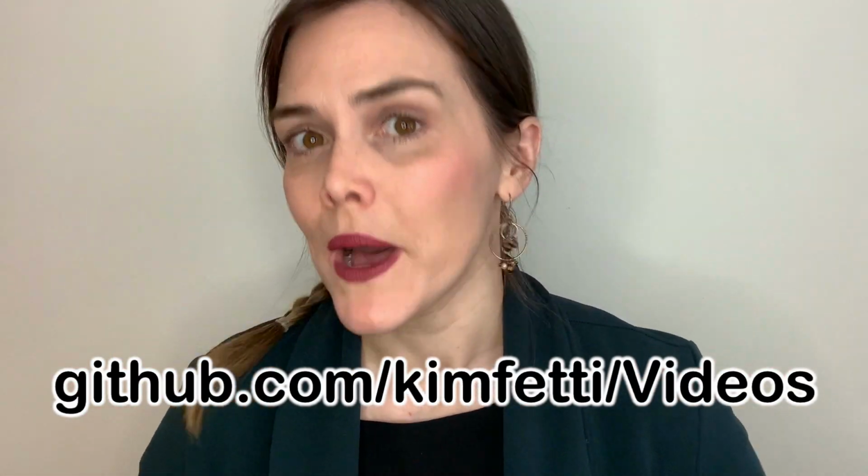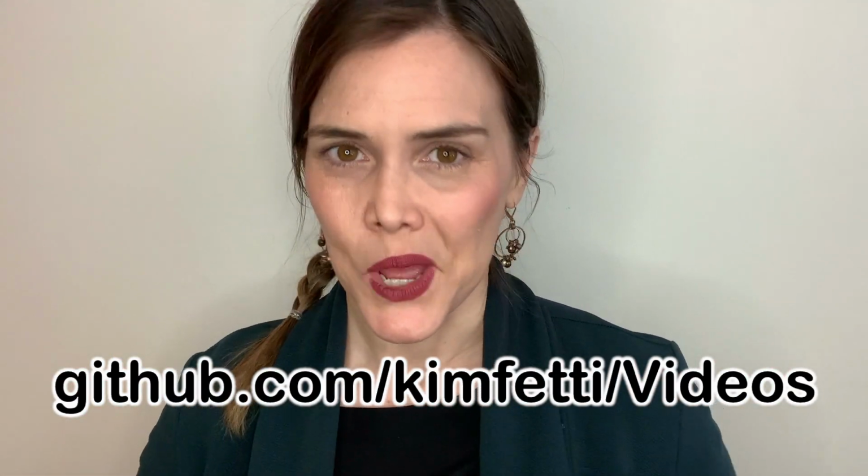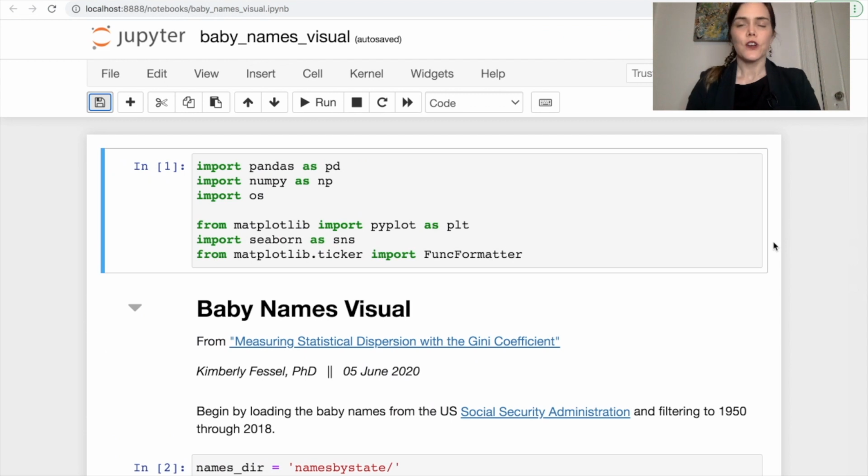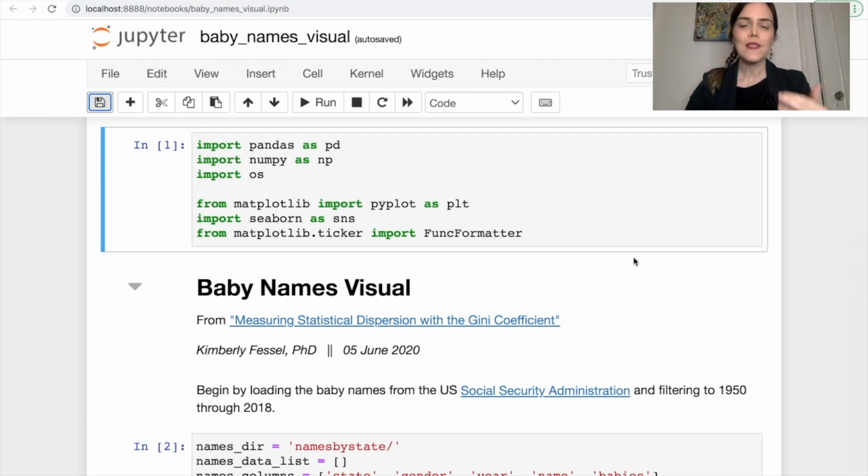So let's get started. By the way, all of the code I'm about to show you is available on my GitHub page. So to get started, I'm going to go ahead and pull in a couple of libraries into my Jupyter notebook. I'm grabbing pandas as well as NumPy, and I'm also using this OS library, which will help me interact with the files on my computer. I've also got pyplot coming in from Matplotlib, seaborn, as well as this FuncFormatter, which we'll get back to in a bit.